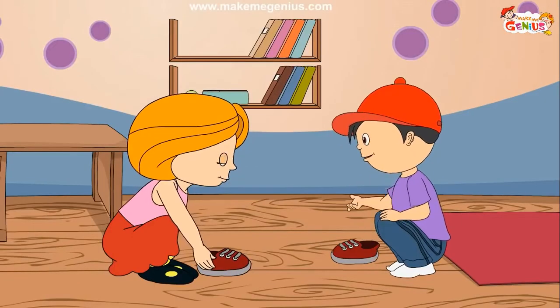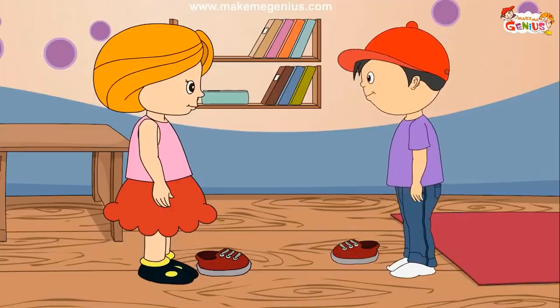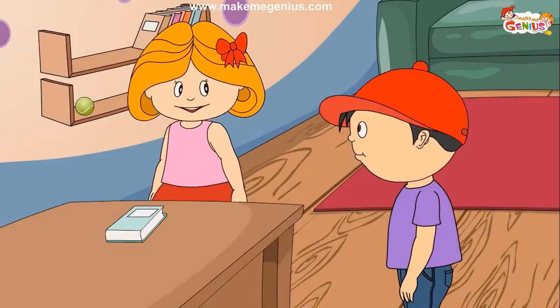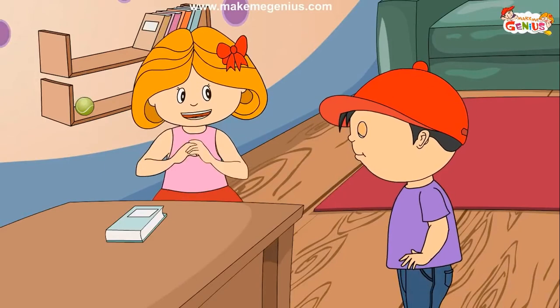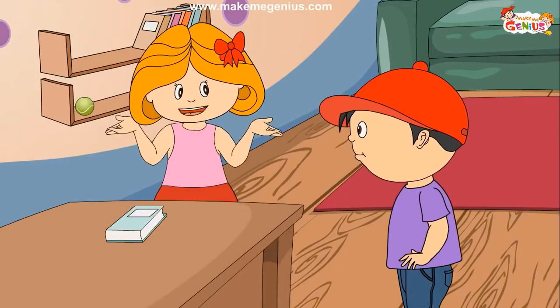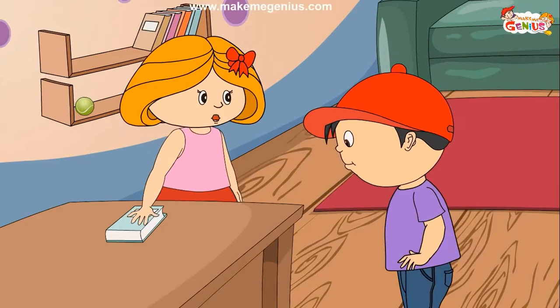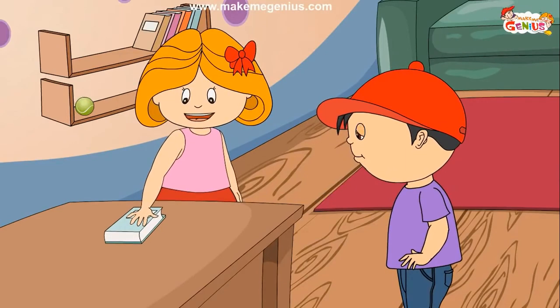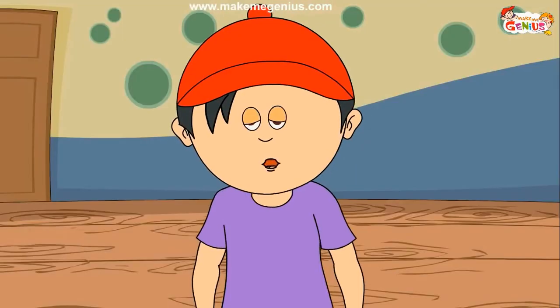Ah, but what is friction? Let's look at it. Friction is a force between two surfaces that are sliding or trying to slide across each other. For example, when you try to push a book along this table, friction makes this difficult.